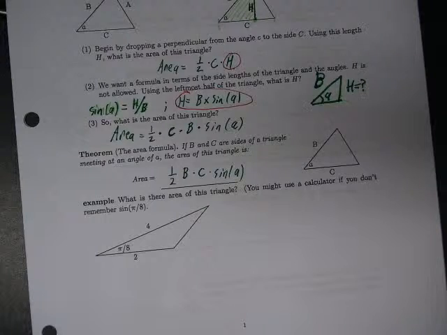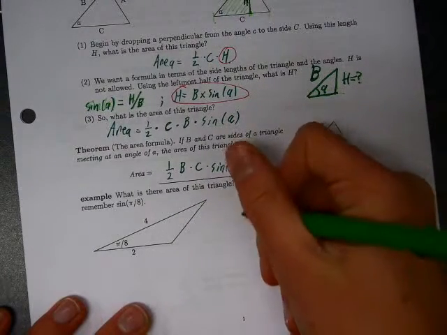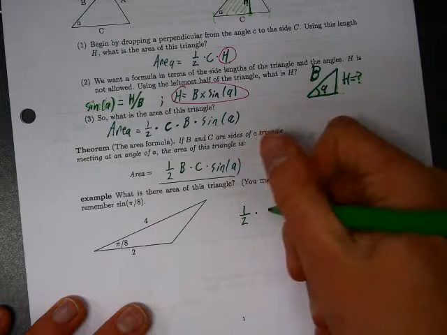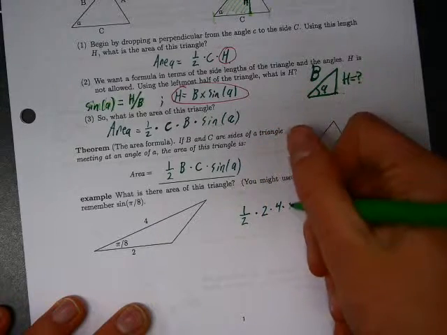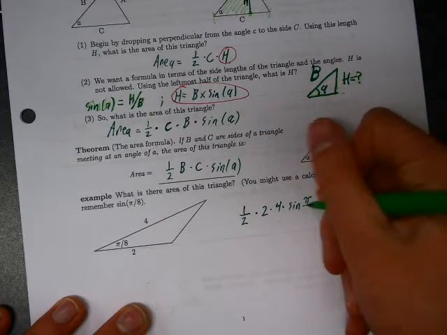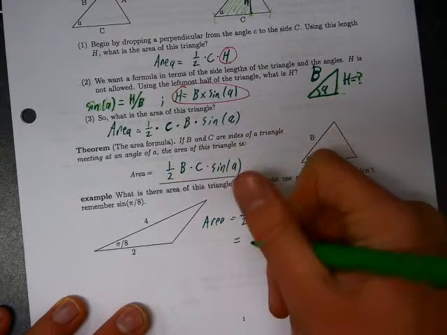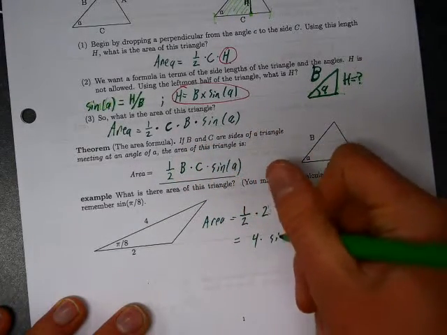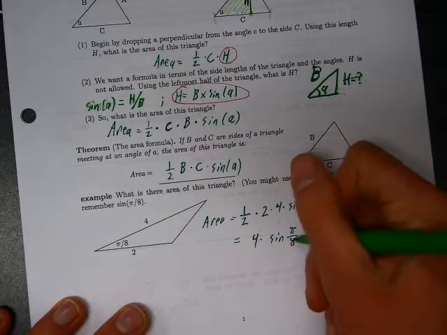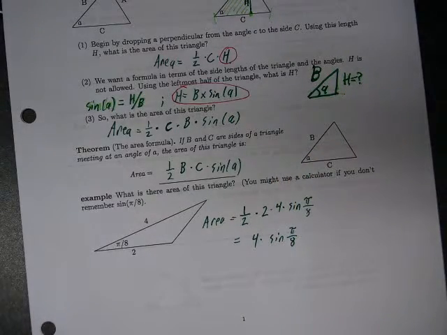Or sine pi over 8. Yeah, so I guess you've done some simplification already. So 1/2 times 2 times 4 times the sine of pi over 8 is the area, which simplifies to 4 times the sine of pi over 8. So way back when, we didn't justify why the sine of pi over 8 should be some particular value. We will next week.